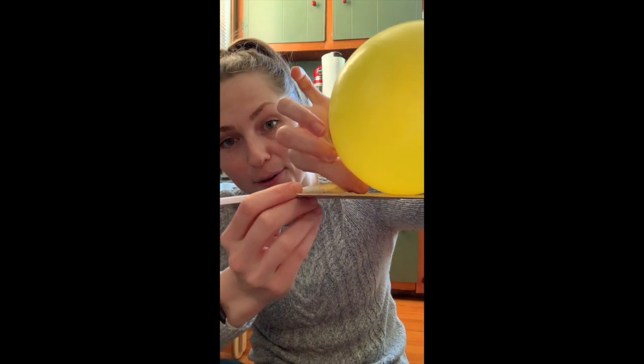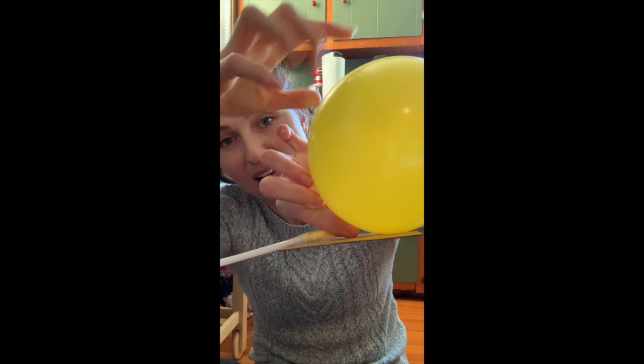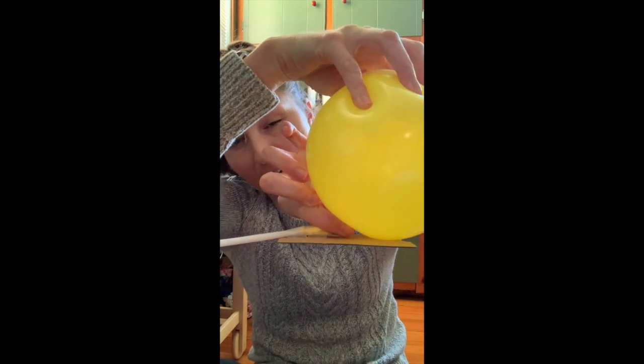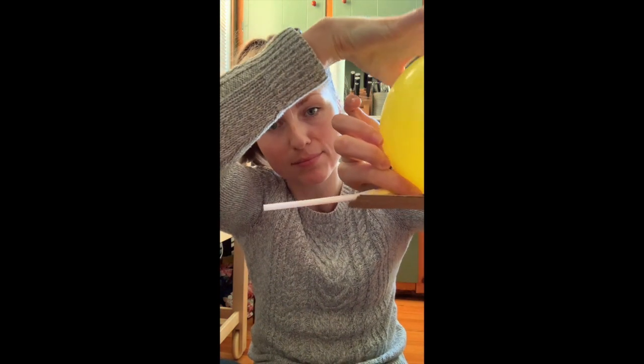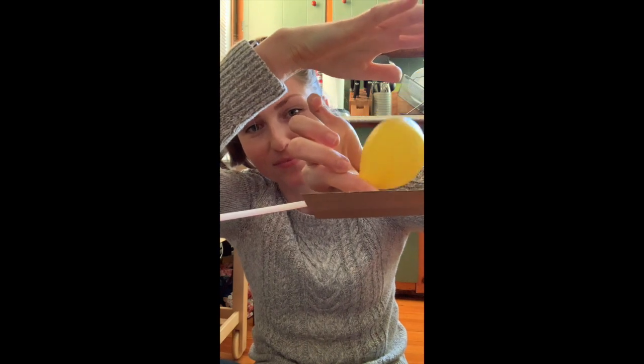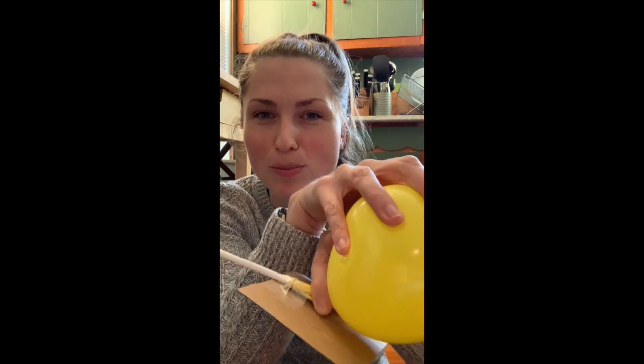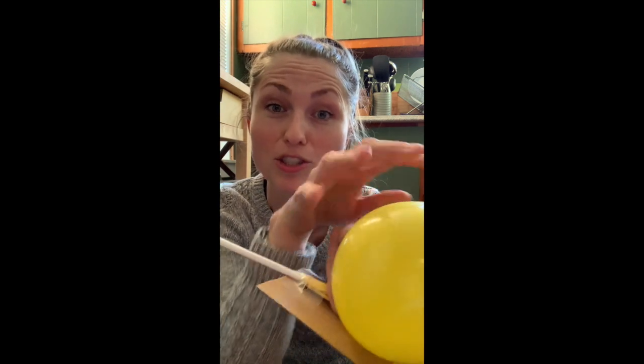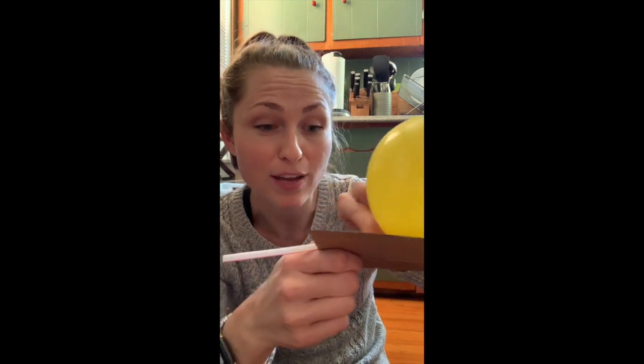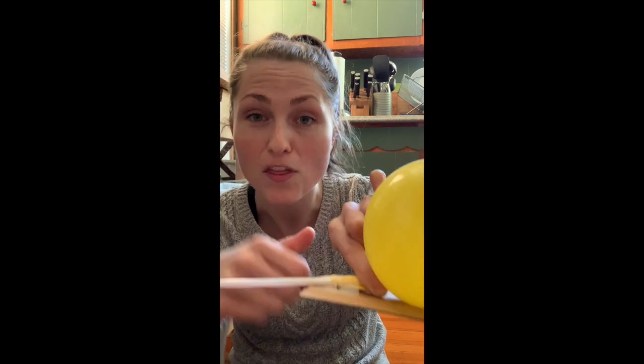and when you let go, all of that air that's in here is going to get pushed out of the balloon and out through the straw. The reason why the balloon deflates when you let go is because this stretchy balloon really wants to go back to its original shape. So as soon as you give air some space to leave, the balloon pushes the air out and it goes out through the straw.